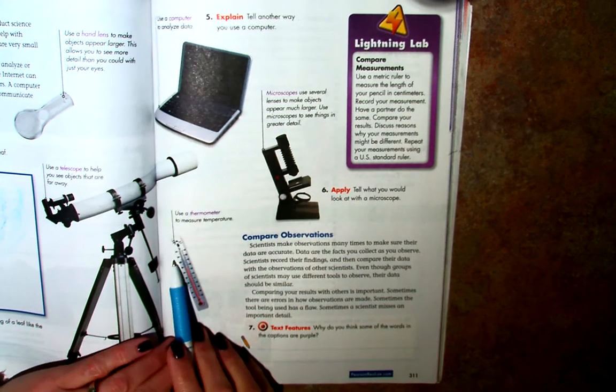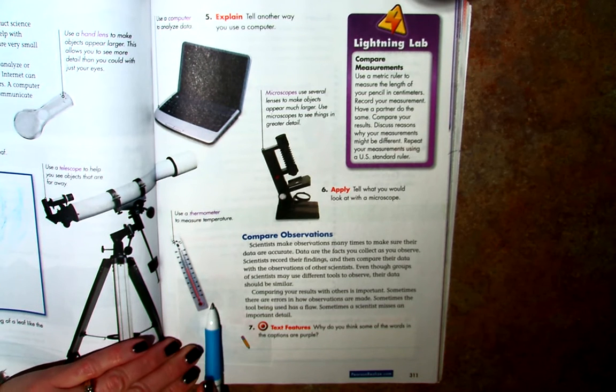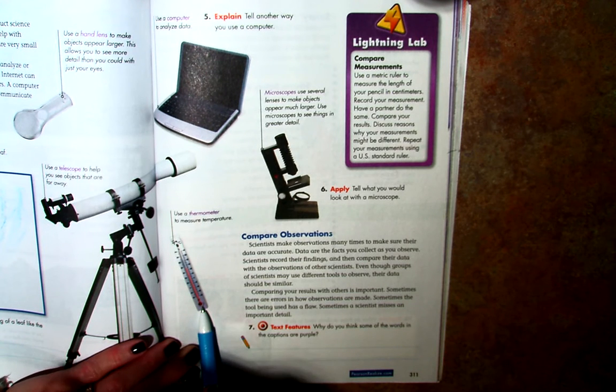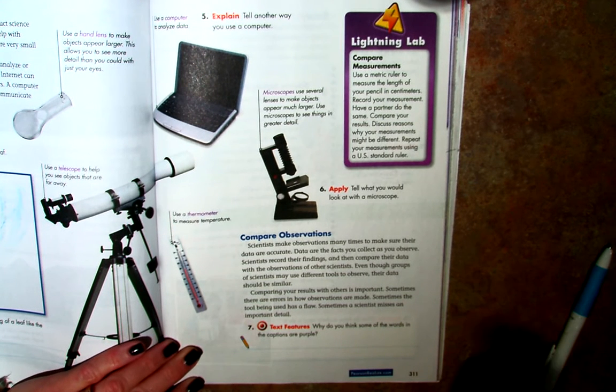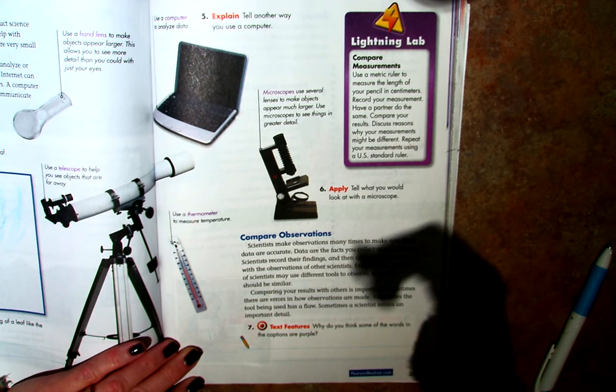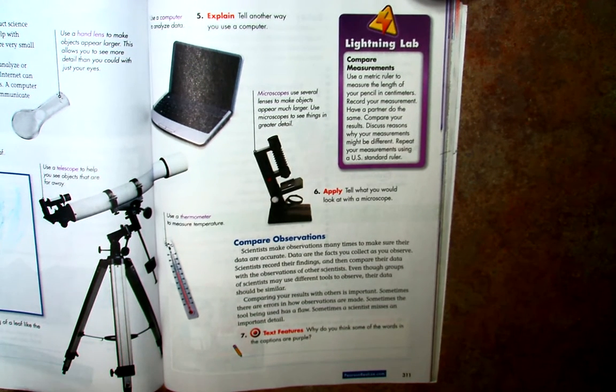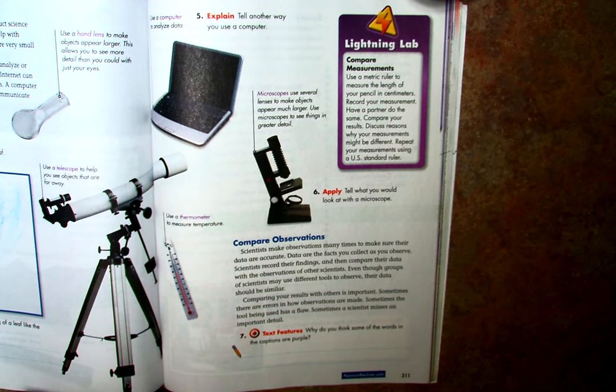All right, down here, this is a thermometer. And you use a thermometer to measure temperature. Obviously, this is not the same thermometer that you would use to check your own temperature. That looks a little different, right? We have some that go in our ears. We have some that go in our mouths. You have some that you just use across your forehead. And so this is an outdoor thermometer or an indoor thermometer used to measure the temperature inside your house.